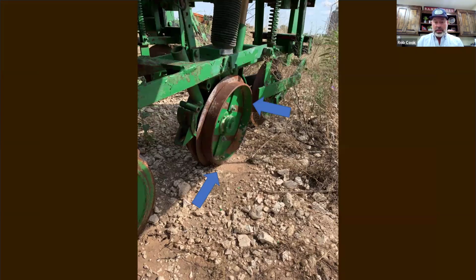Depth bands are very important. You can see that band on this opener. These native seeds, you don't want to plant any deeper than a half to a quarter of an inch. So a lot of times to have enough down pressure on that implement to keep it in the ground, we need to have these depth bands to make sure they don't go too deep.